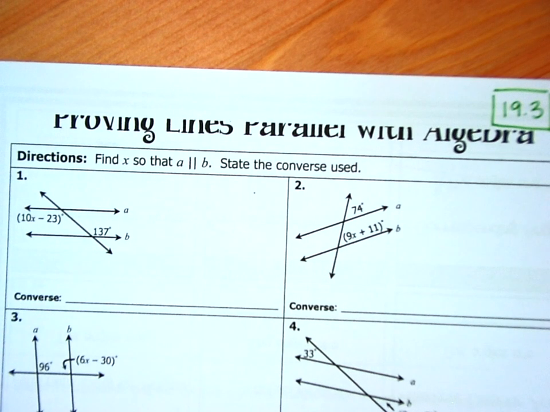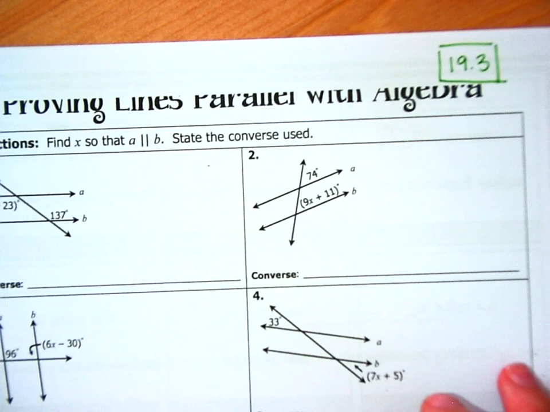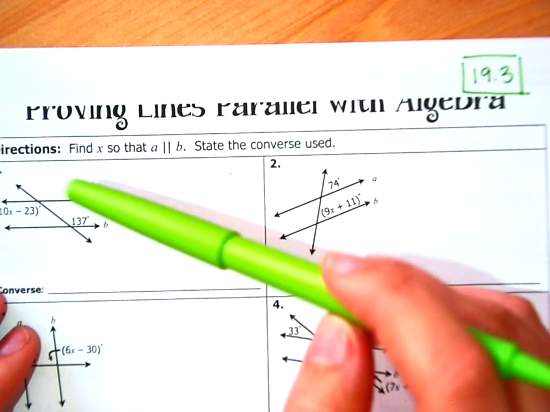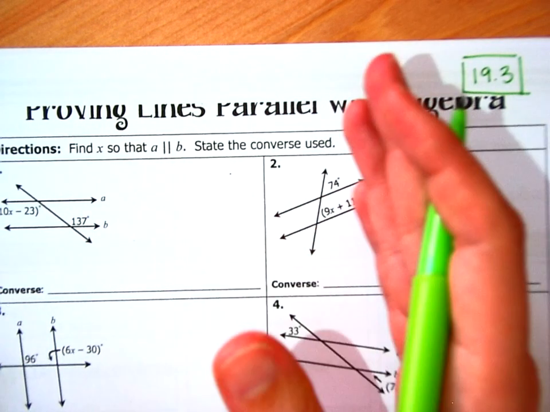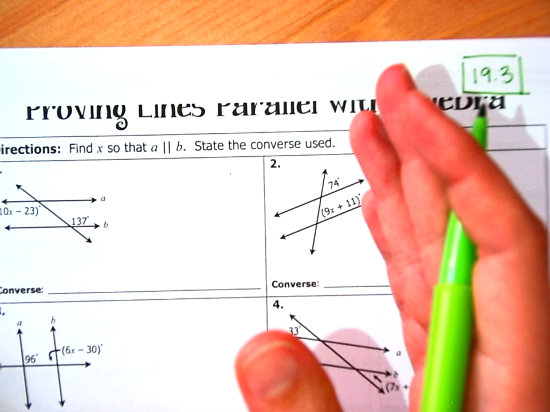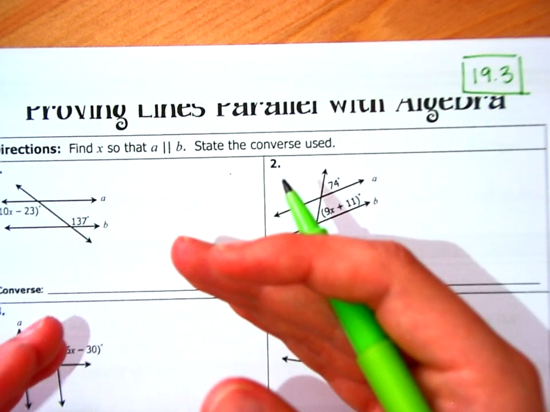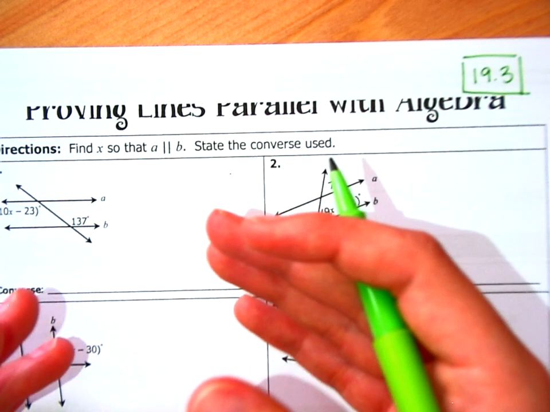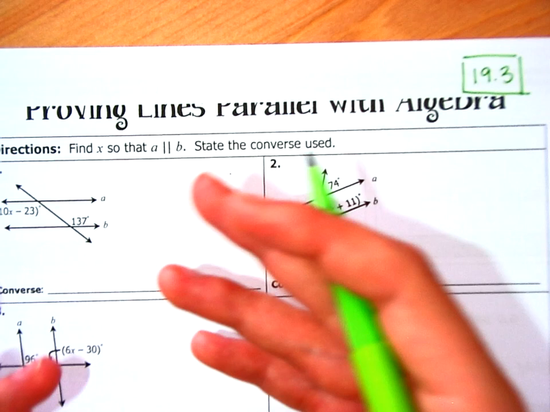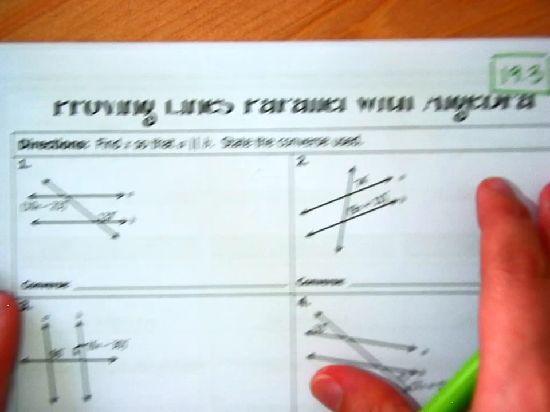All right, hi everyone. This is the third video in our Module 19 review. And this math is going to be really similar to the previous video. It's just now we're using what we know about all of our angle relationships to prove that the lines are parallel in any given picture. Okay, so we don't already know they're parallel, we're going to prove they are. All right, so let's get started.